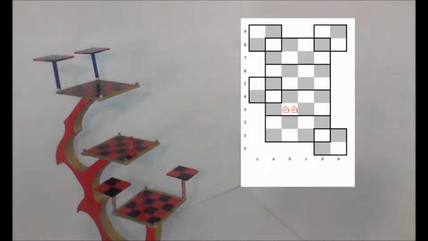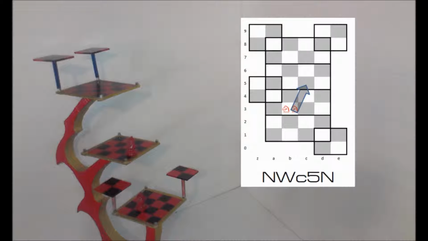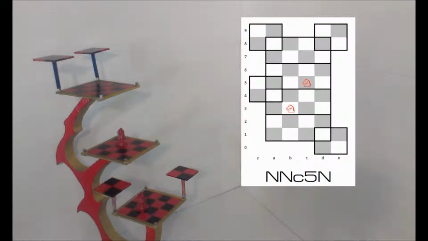There are two knights on the squares B3 white and B3 neutral, and one of them moves to square C5 neutral. Either knight white C5 neutral or knight neutral C5 neutral.